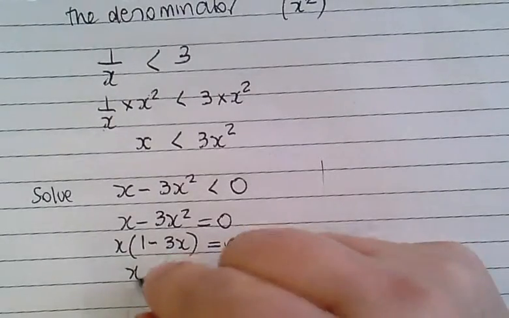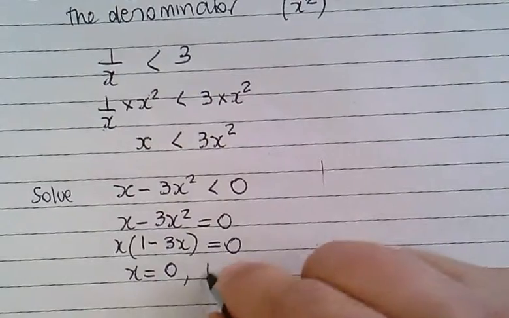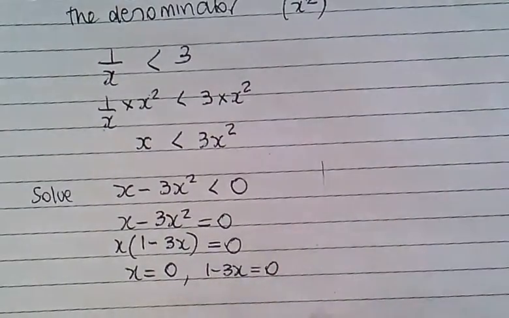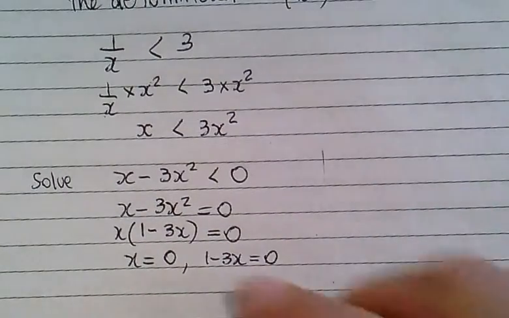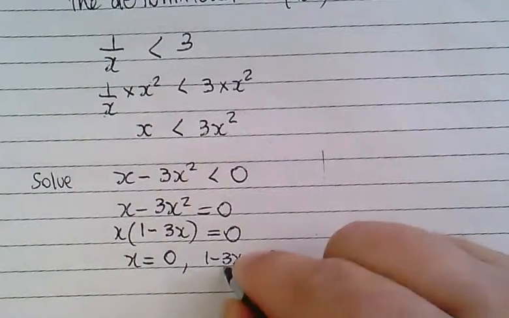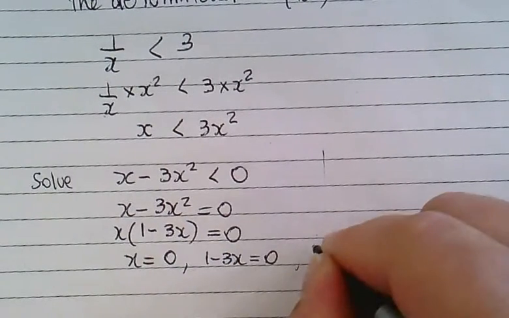Do you know what my roots are? 0. Just be careful, you don't want to mess this second one up. Why lose a mark? Because he couldn't be bothered writing it out properly. Be careful with this one. What is it? I would take the 3x over that way.